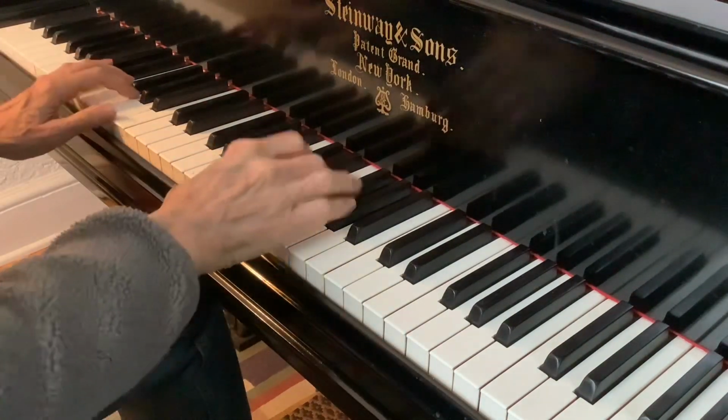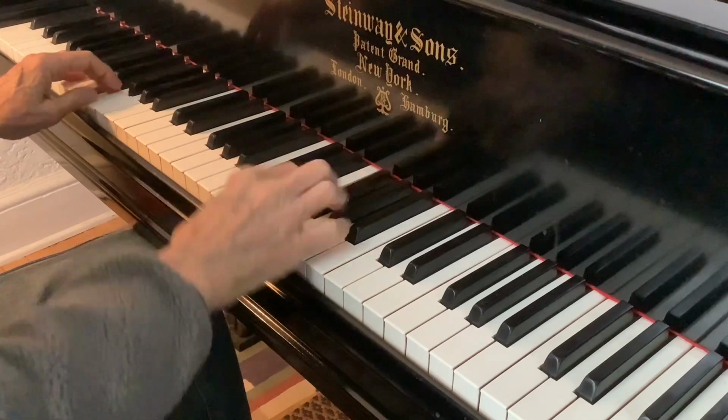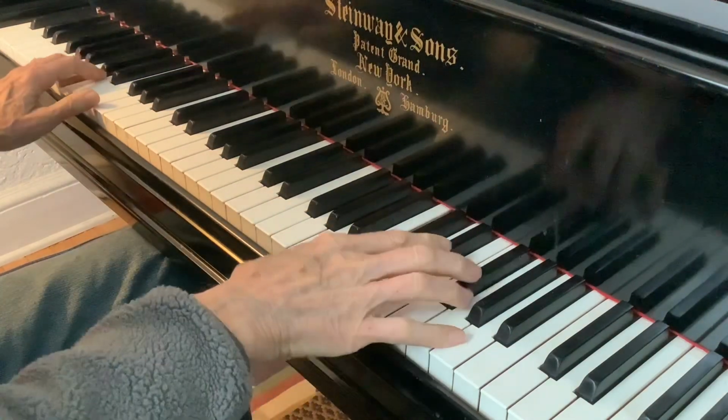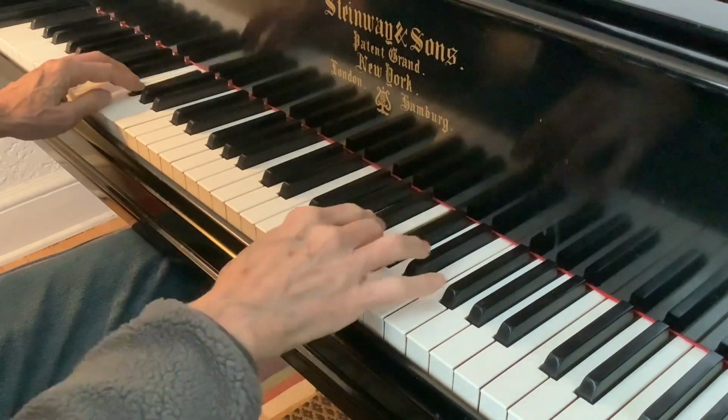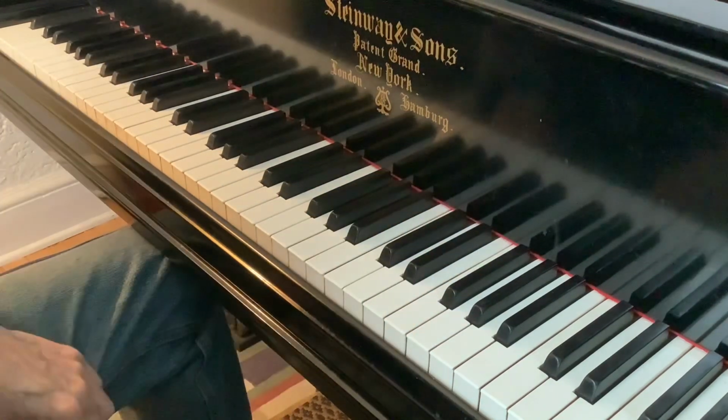And let's try it a little faster. This is non-swinging. Here's swung. Hear the difference?